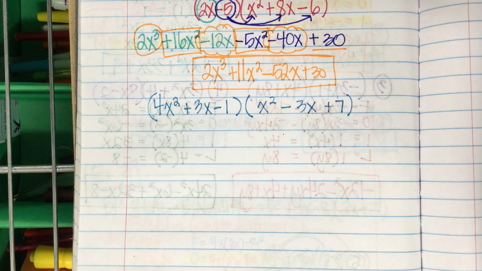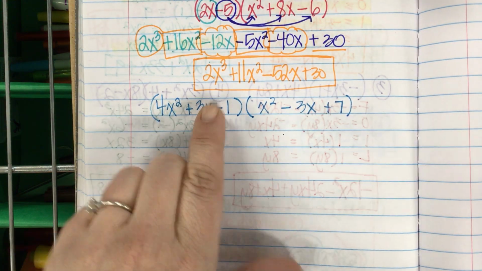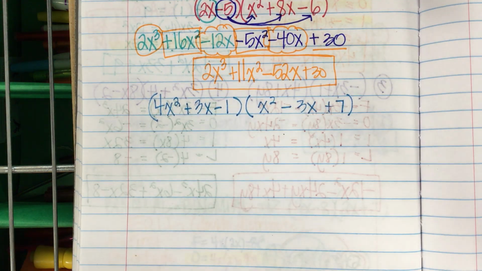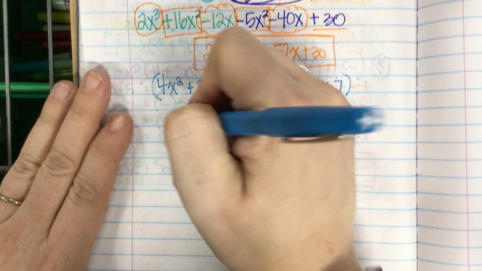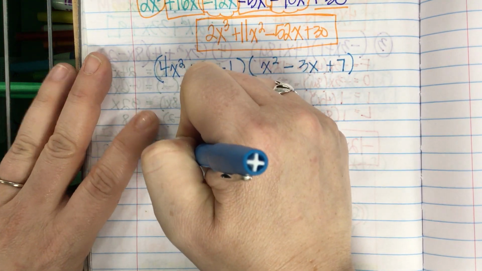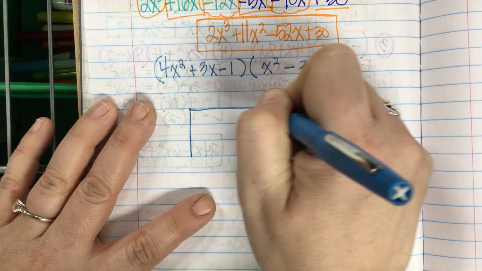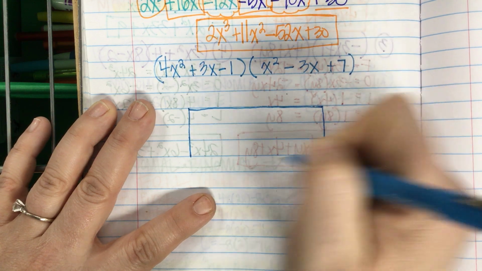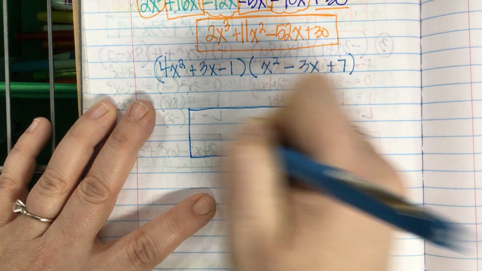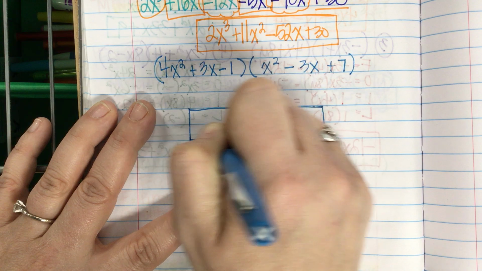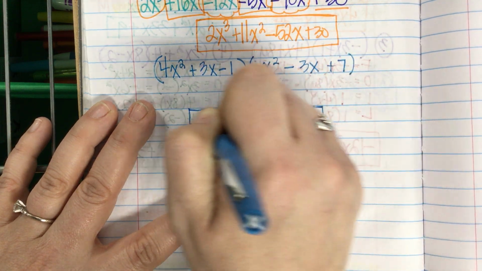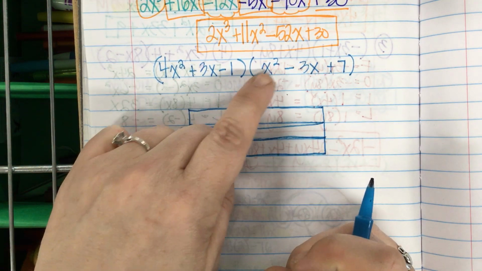So since this is a trinomial, 3 terms, times a trinomial, 3 terms, I'm going to make a 3 by 3 box. I'm going to make a grid that is 3 by 3. And again, I'm making it 3 by 3 because it's a trinomial times a trinomial.